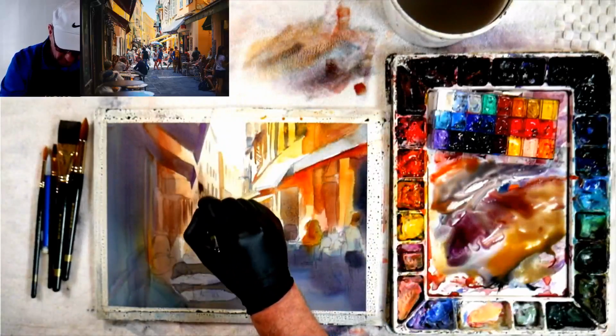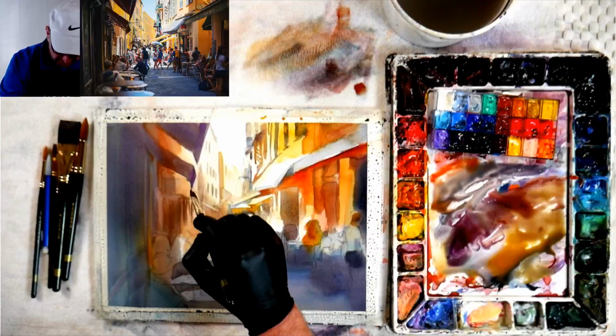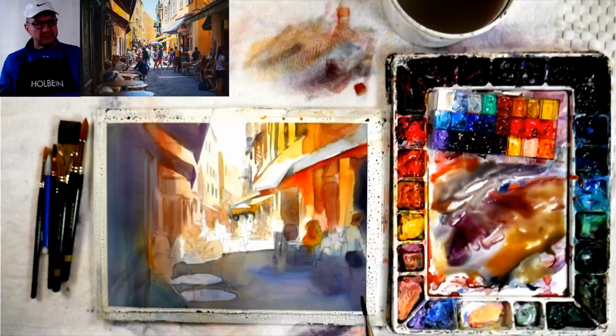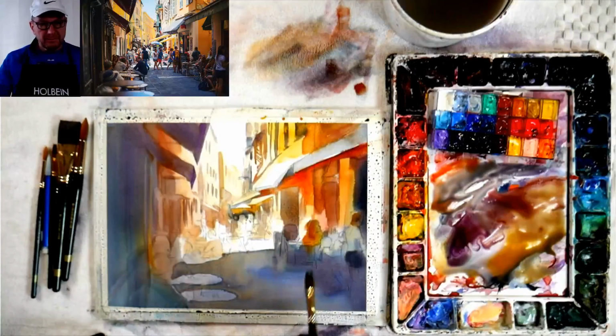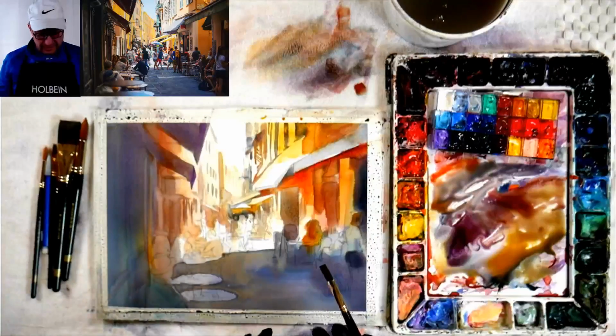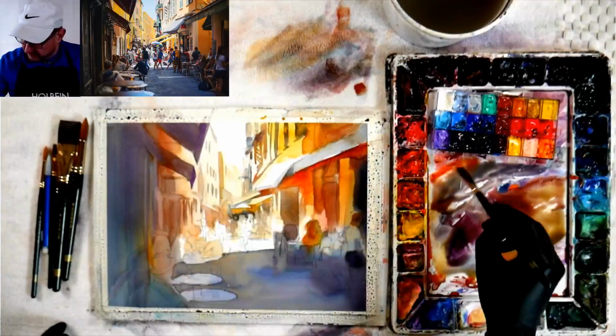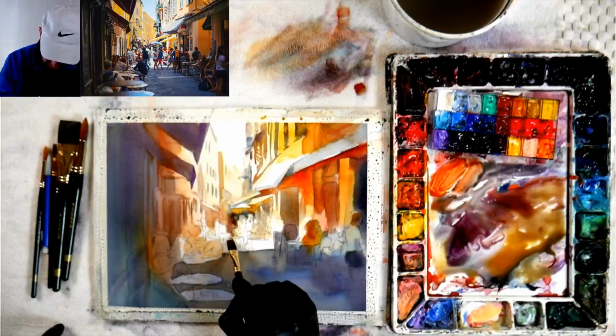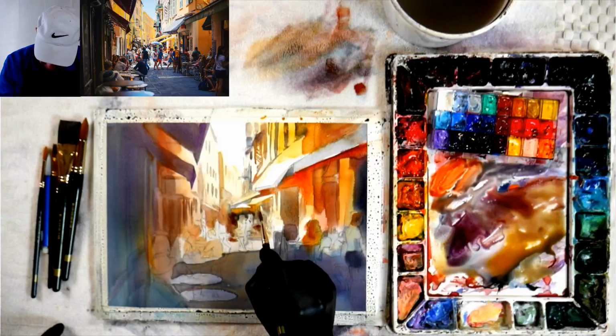So if you want to cover up the white of your paper with a black or something really dark, use gouache, because it's made for that. It's made to be used thick and cover up, where transparent watercolor is not. It's made to be transparent. So you just have to realize what things are made for and what they do. A little bit of contrast right here in the center area.